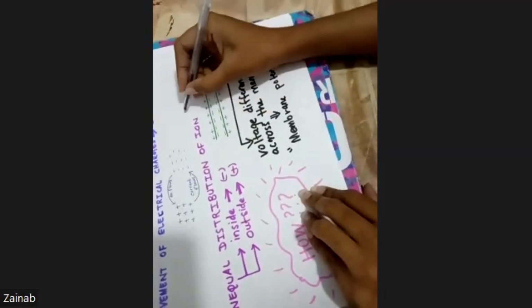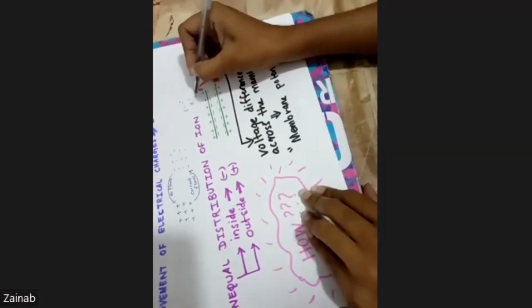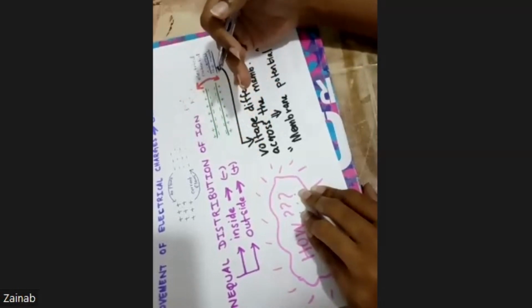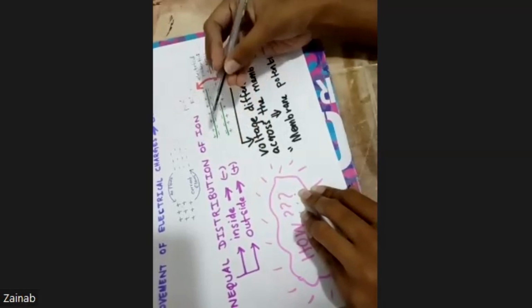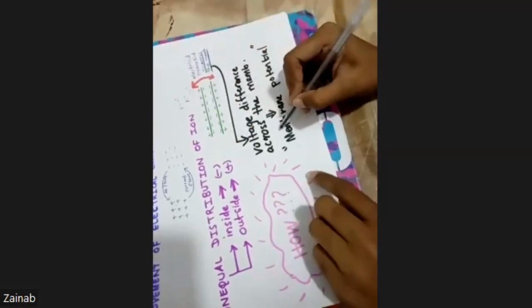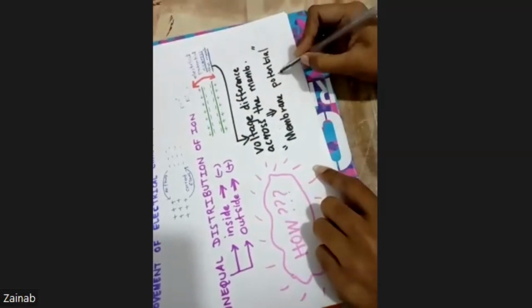You know there are sodium, potassium, calcium. Likewise, you have so many ions in your body. They are distributed unequally. So if the distribution is unequal, there must be a voltage difference across the membrane. It is called the membrane potential.